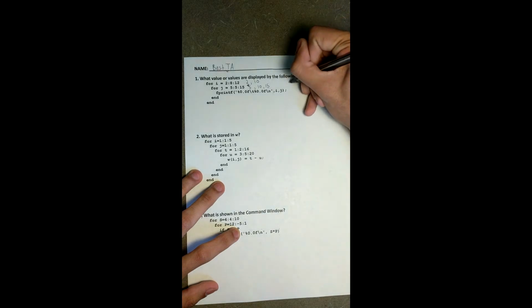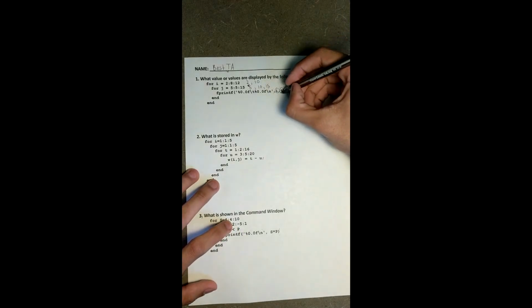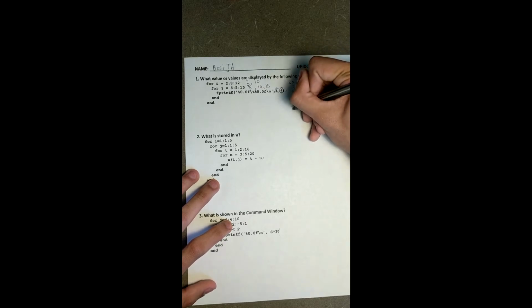So first, i is 2, and j is going to be equal to 5, and then j is going to be equal to 10 and then 15. So looking at the i and j of the print statement, we know that it's going to print a 2 tab 5, on the next line a 2 tab 10, next line 2 tab 15.